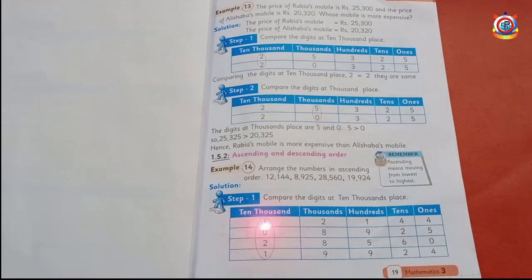We have numbers. The first is 1, the second number is 0, the third is 2, and the fourth one is 1. First of all, find out the lowest number. 0 is the lowest number, and then the highest number is 2.